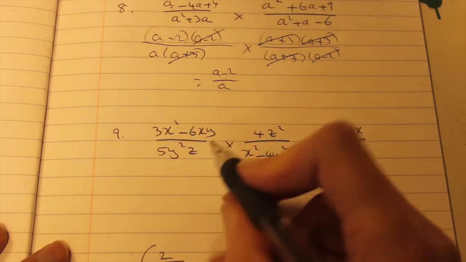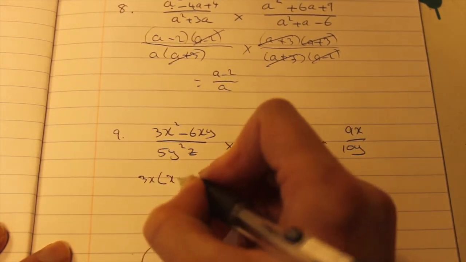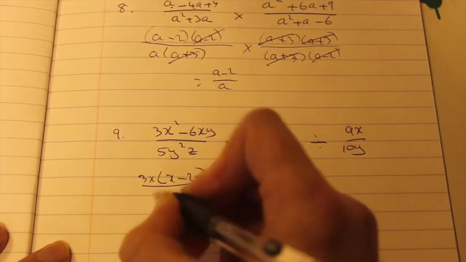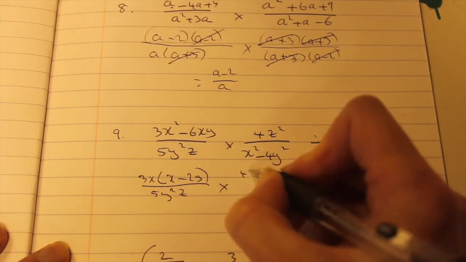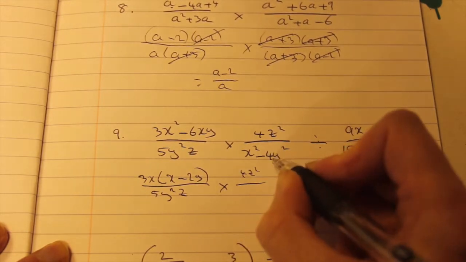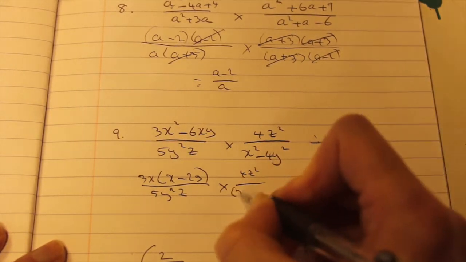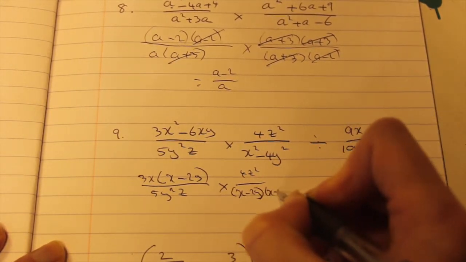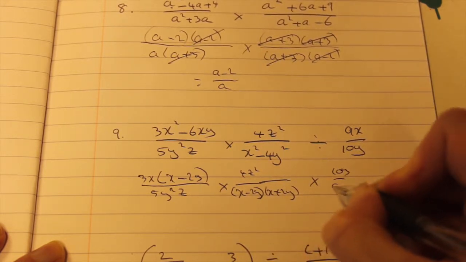And the next one. Pull out a 3 and an x. So 3x, x minus 2y. The bottom line, nothing can be done there. Times, nothing can be done there. That's the difference of two squares. Remember that 4 is 2 squared. So that will go x minus 2y, x plus 2y. Dividing means turn it upside down and multiply.